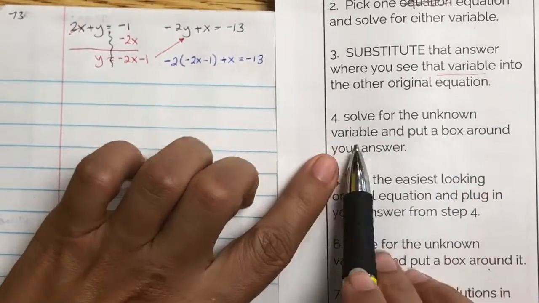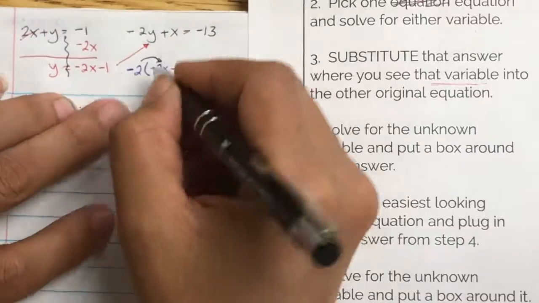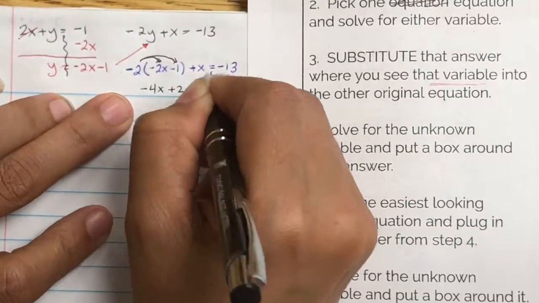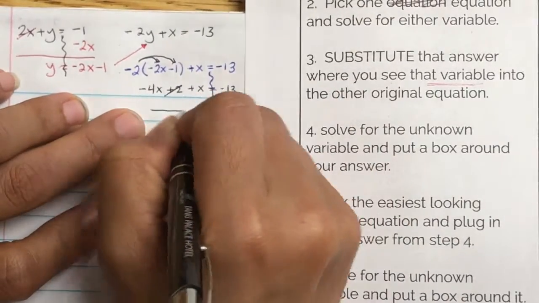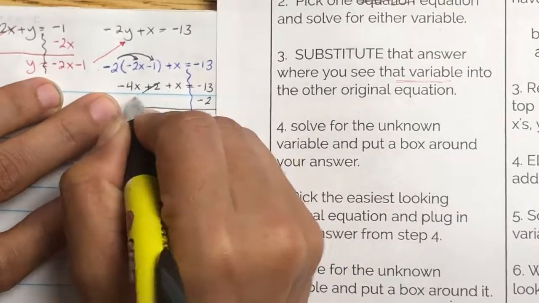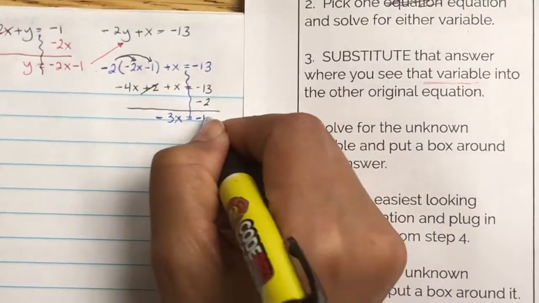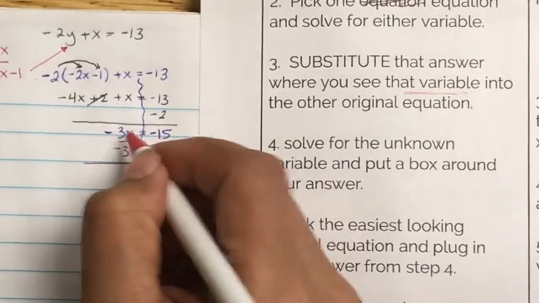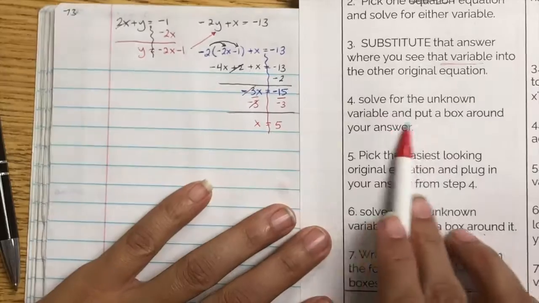Now that I've done that, solve for the unknown variable and put a box around your answer. So what am I looking for? What x is. So get in the house: negative 2 times negative 2x, negative 2 times negative 1, and then bring everything else down. Move the positive 2 to the other side, it's negative 2. Combine like terms, that's going to be negative 3x. Combine like terms, that's going to be negative 15. And then divide by negative 3. A negative divided by a negative is a positive, so that's going to give me positive 5. So x is 5.